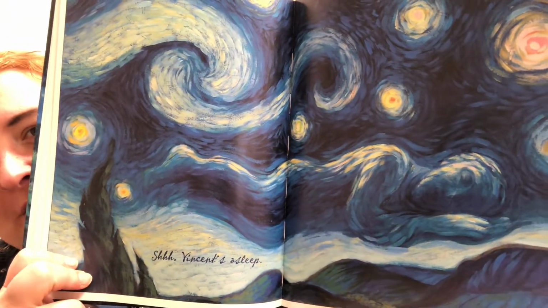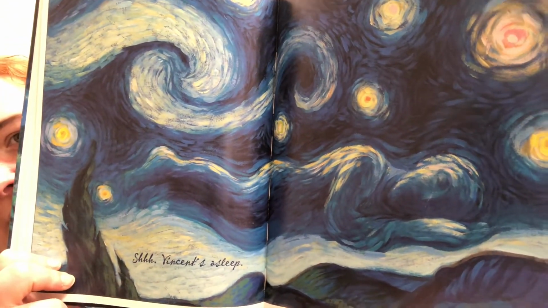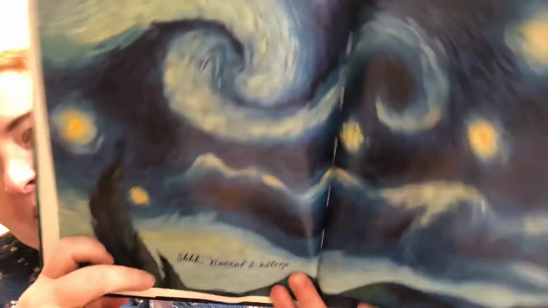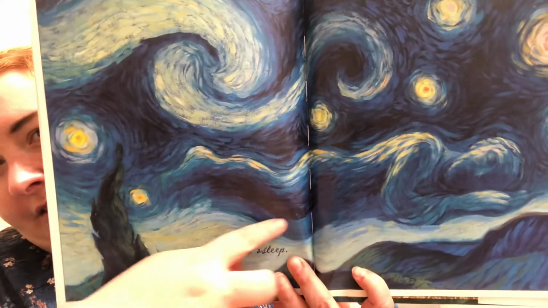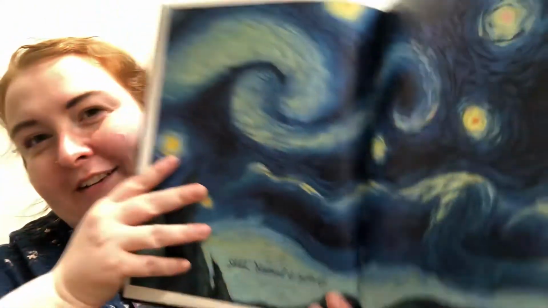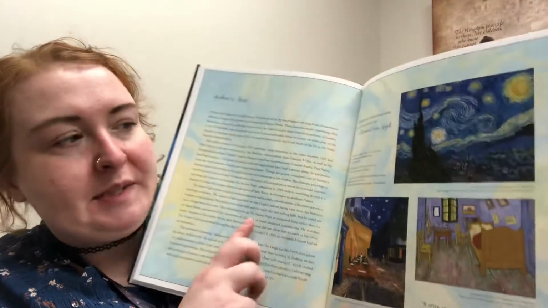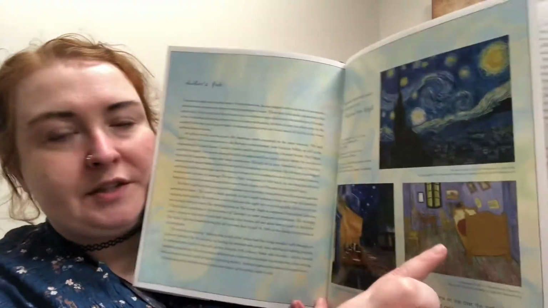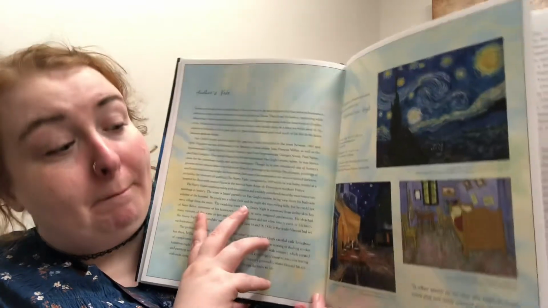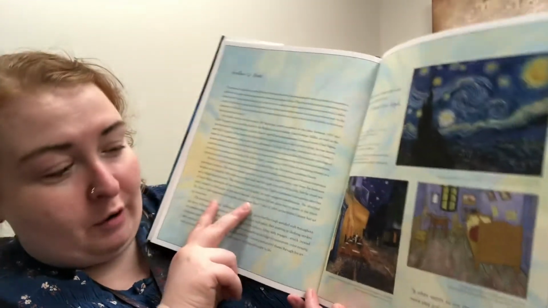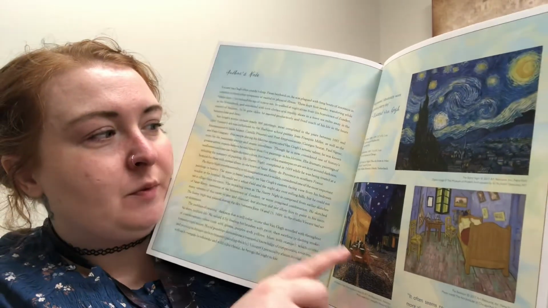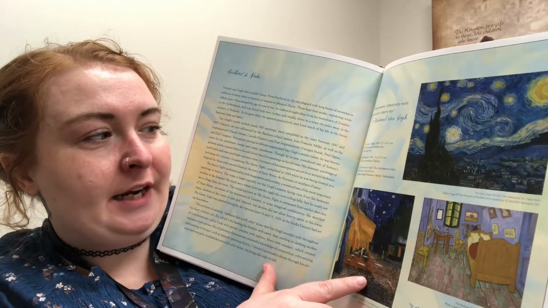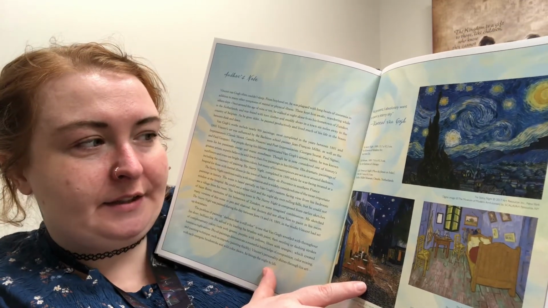Shh. Vincent is asleep. Do you see him there? He's laying down, he's sleeping. And then you can see here are some of his paintings. So we have the Starry Night. This one is called The Bedroom. That's a pretty easy one, right? And this one is Cafe Terrace at Night.